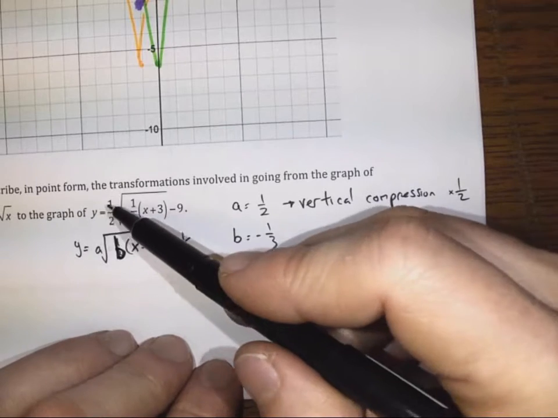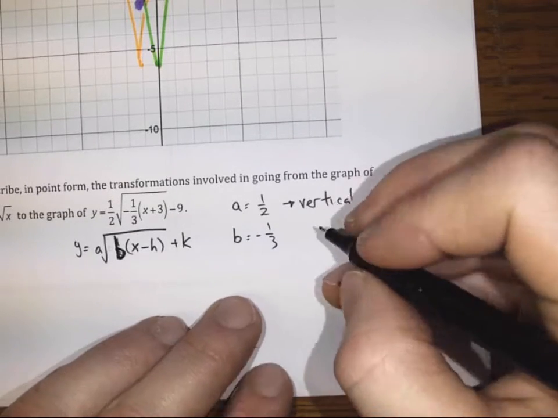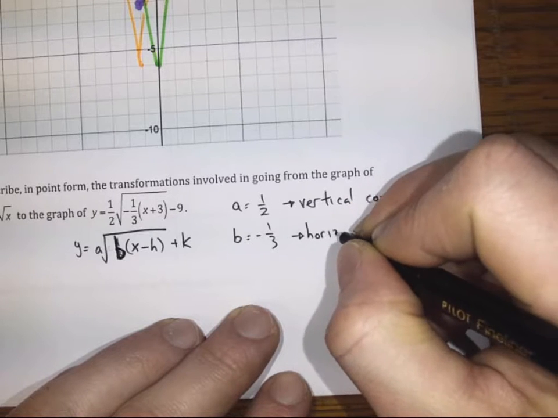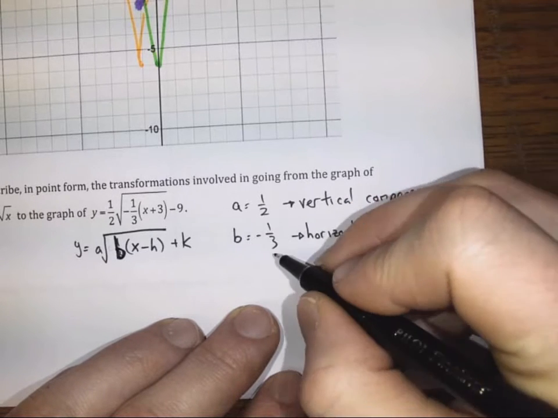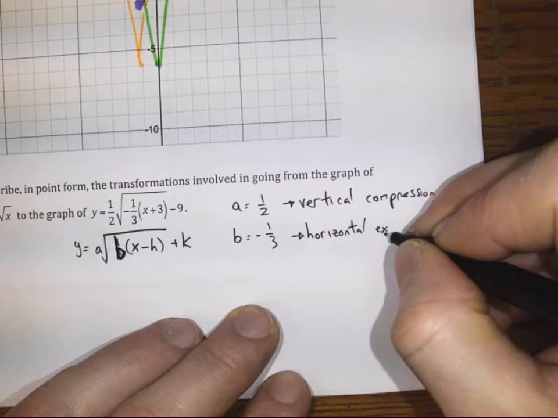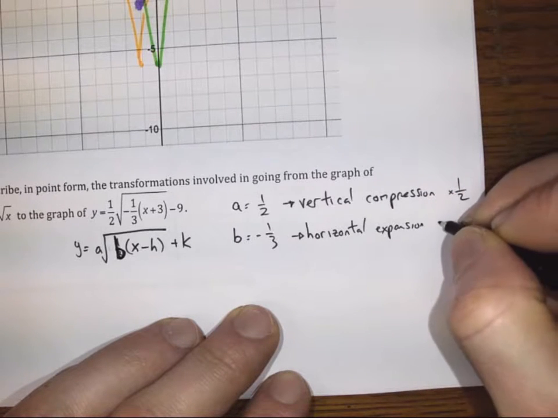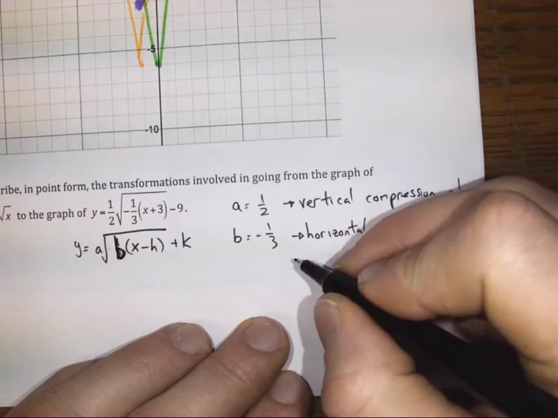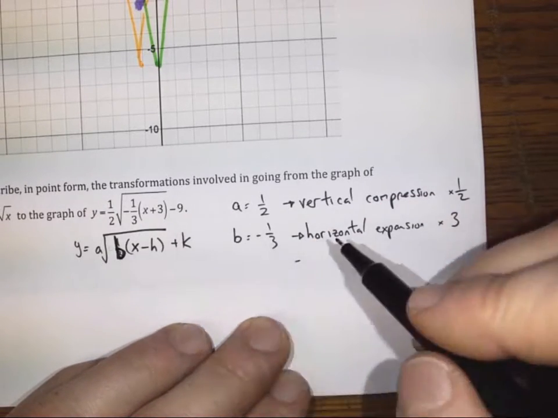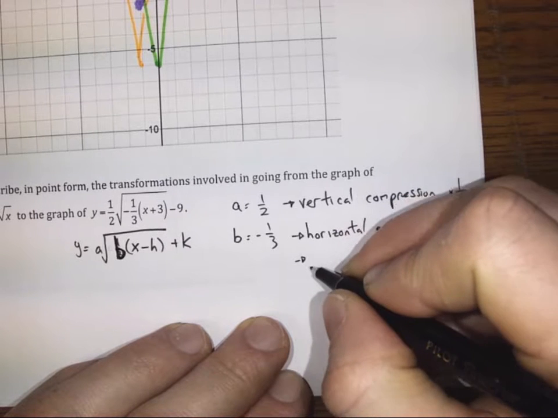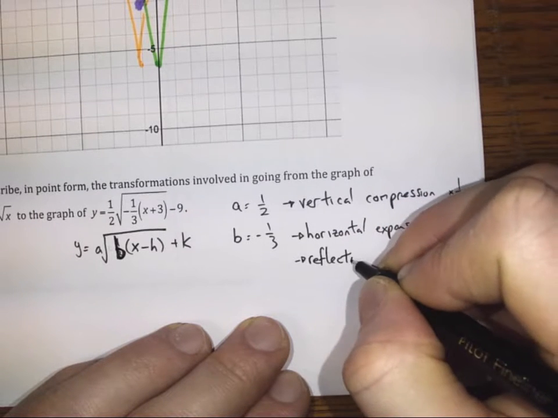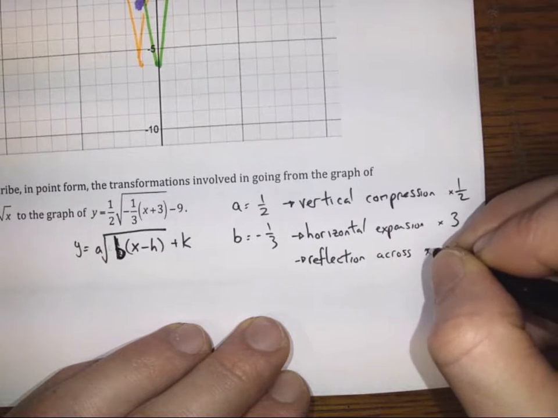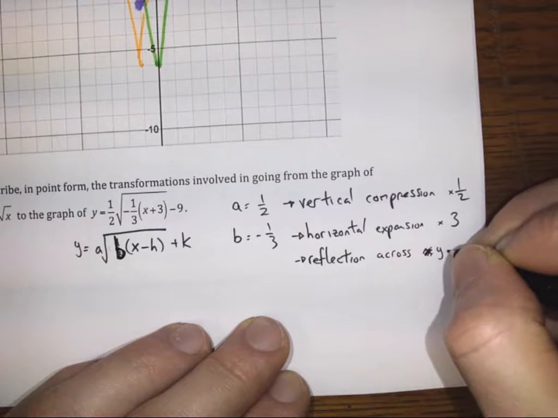So each of these values in here are going to correspond to one of our letters. And so our b of -3 is going to tell us 2 things. It's going to be a horizontal expansion, because it's always 1 over b, expansion by, instead of 1 over 3, by 3. And also there's a reflection, and that reflection is in the x direction. It's going to be a reflection across the y-axis.